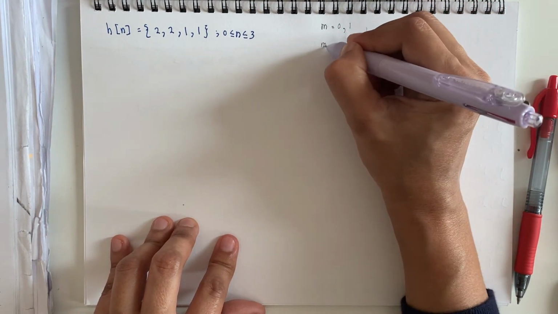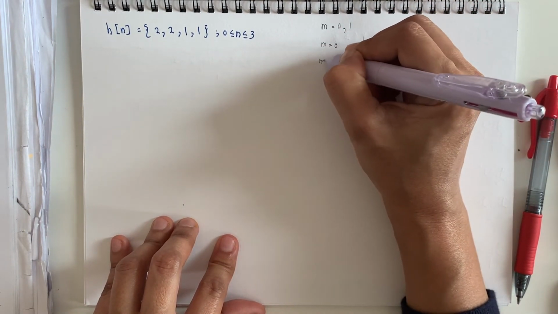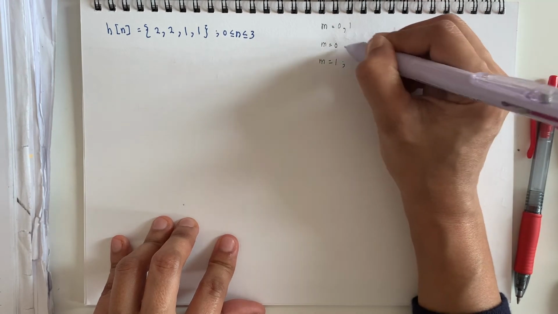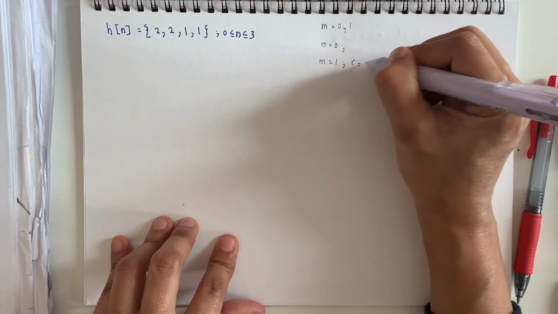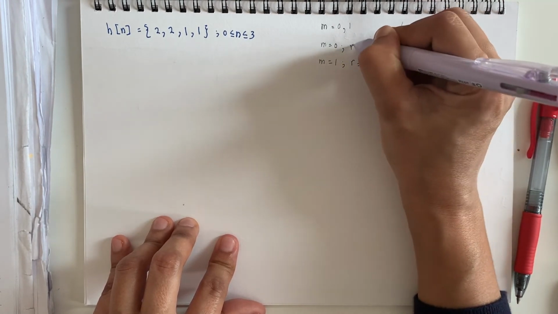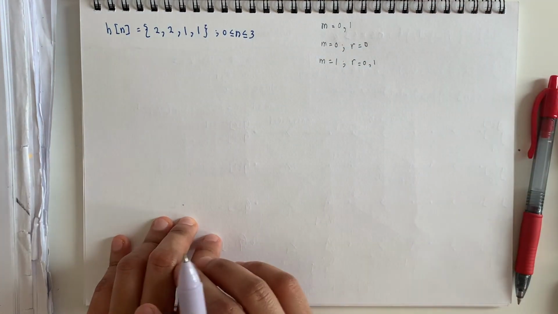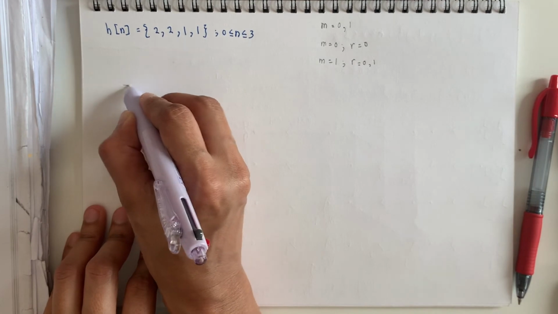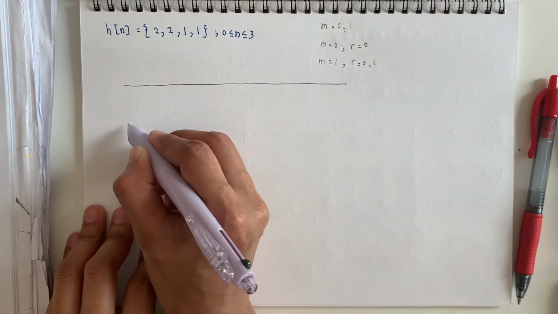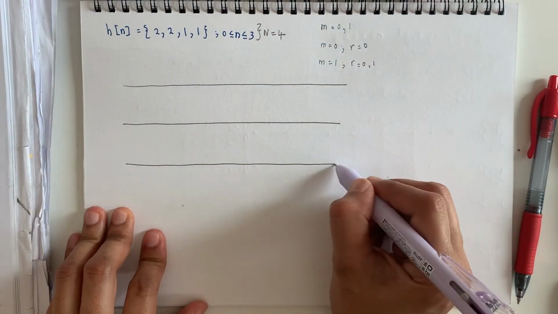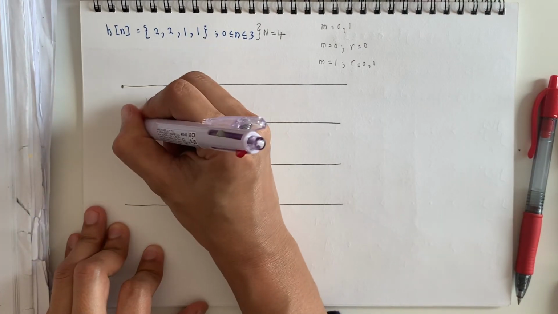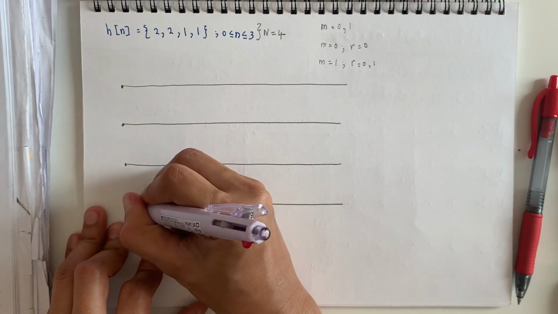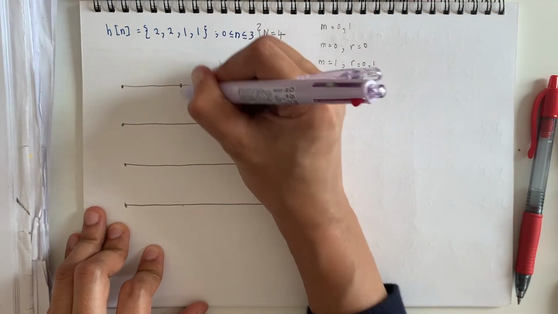After you get your M, you need to determine your R. From the previous again we know that this is our R. Next, we have to sketch the lines. We sketch the main connectors. So this is our initial stage.